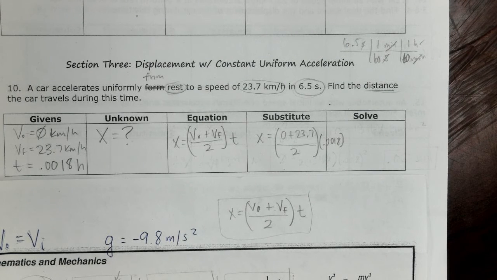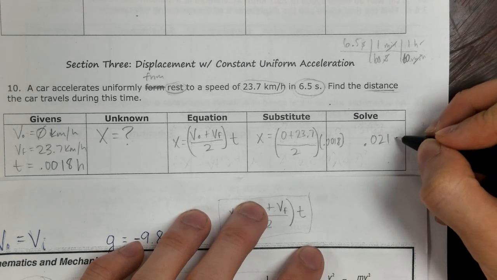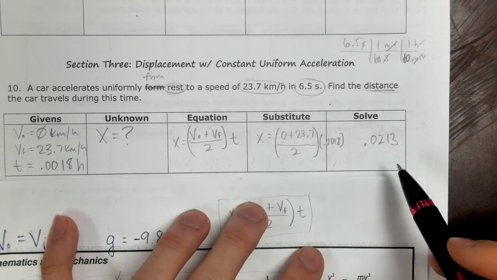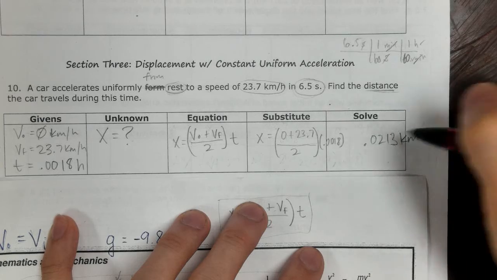Anyone with a calculator? Anyone got it? Yeah, 0.0213. Very good. You did? Awesome. And what's the units for this? Yeah, kilometers. All right.